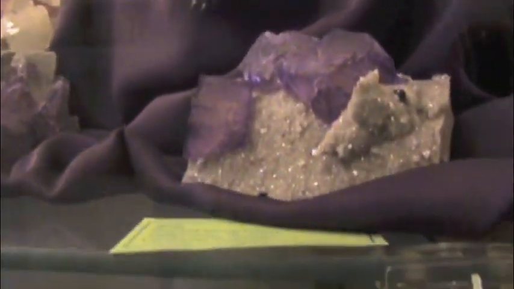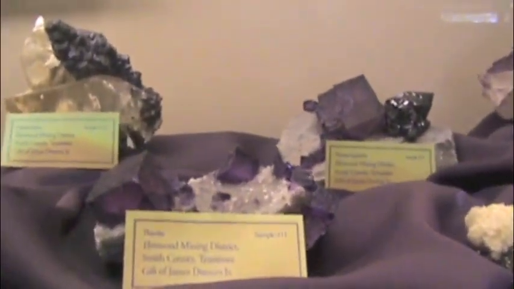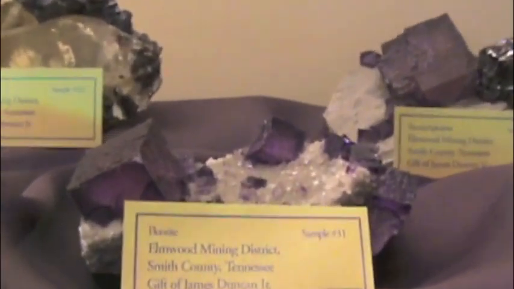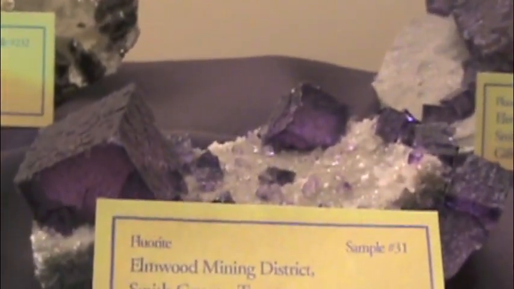We'll move over here. There's some more fluorite. There's lots of it in here. There's a nice sample. That one shows you a good shape of it. There's some more up there. So what shape are those purple lumps? There's another one here. There you are.